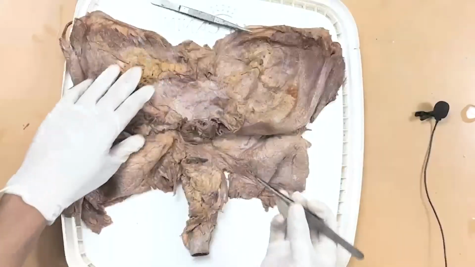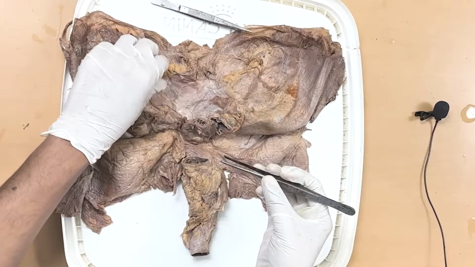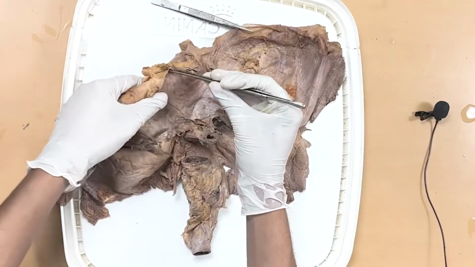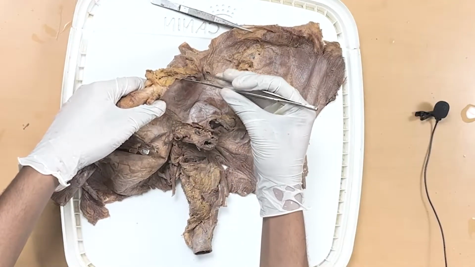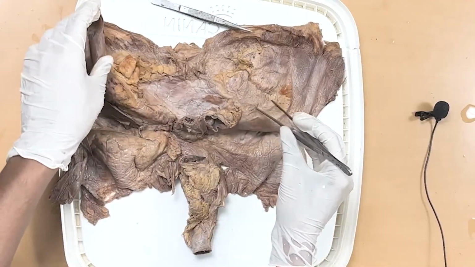Good. How will you identify which one is the thoracic side or superior surface? The thoracic side of the diaphragm is characterized by the presence of the fibrous pericardium, as we can see here. Why are these two things attached together, the central tendon and the fibrous pericardium?